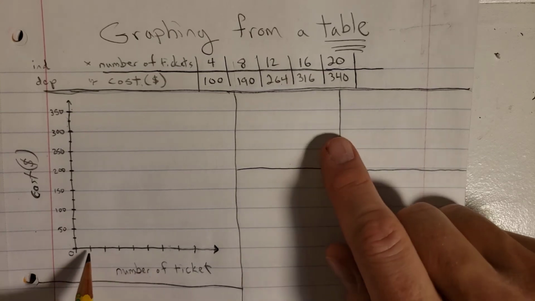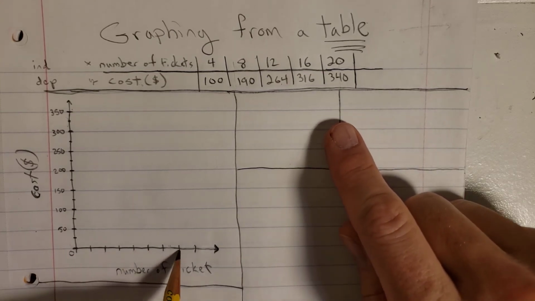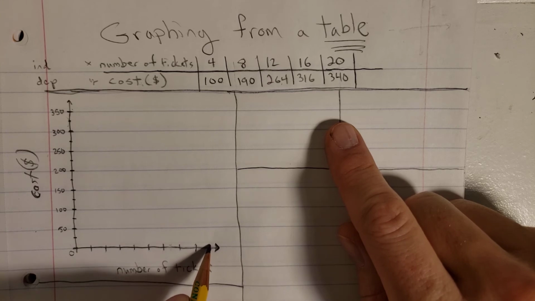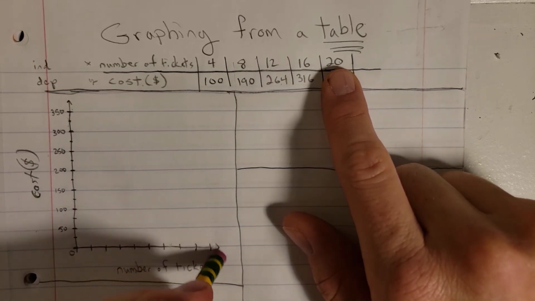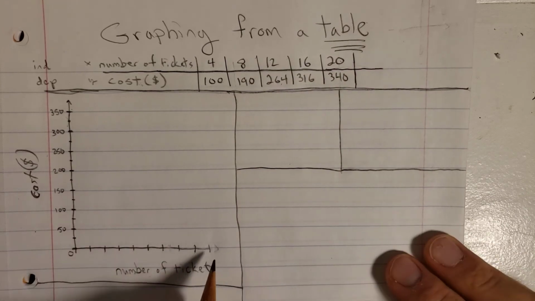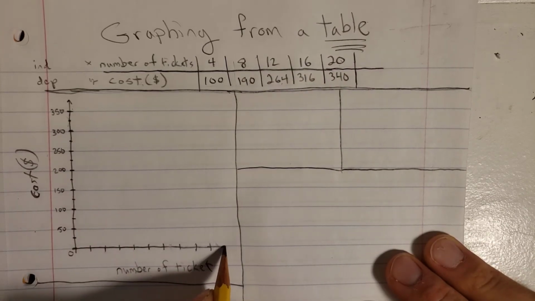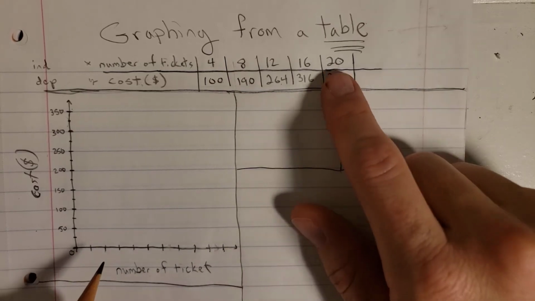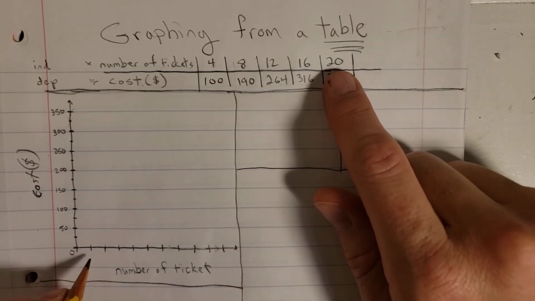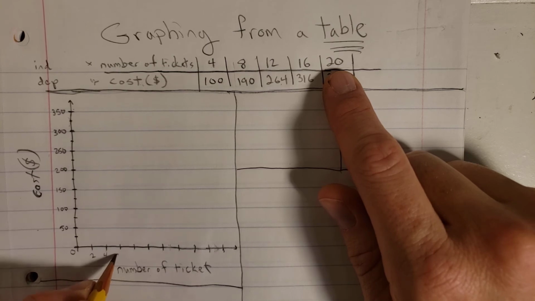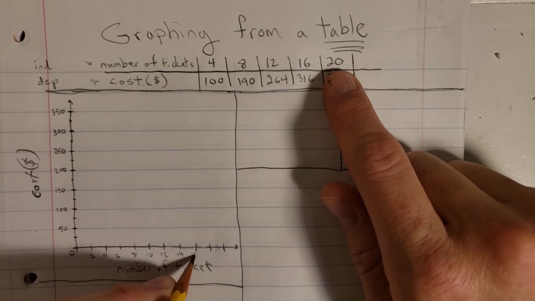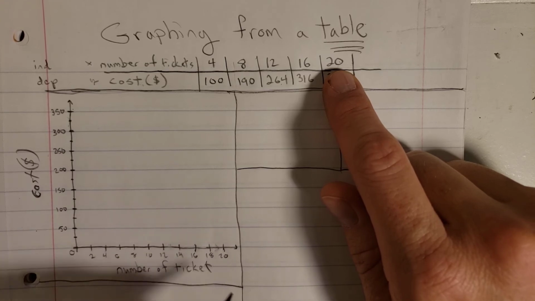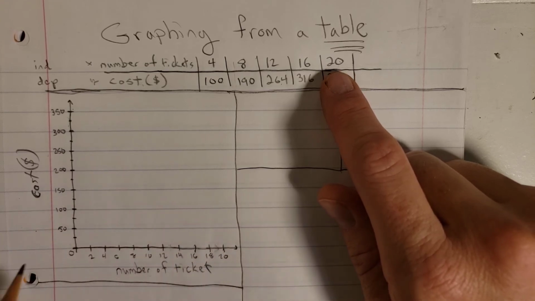And let's see, I have 1, 2, 3, 4, 5, 6, 7, 8 spaces. Let's go 9 spaces, and I have to get up to 20. Maybe I notice I have a little more space over here. If I do 10 spaces, then I know that to get up to 20, I could go by 2s. So it'd be 2, 4, 6, 8, 10, 12, 14, 16, 18, 20. All right. So this will fit my data.